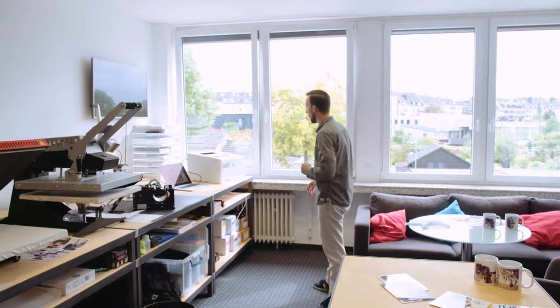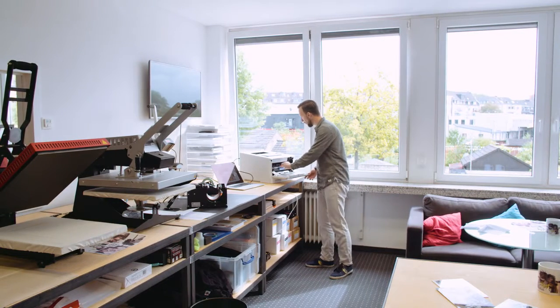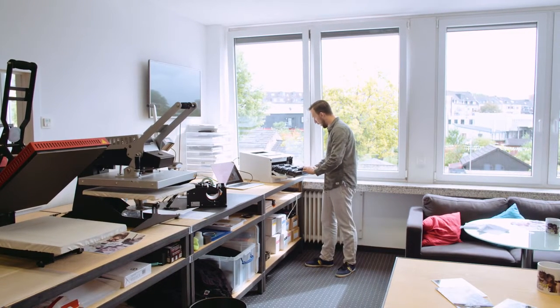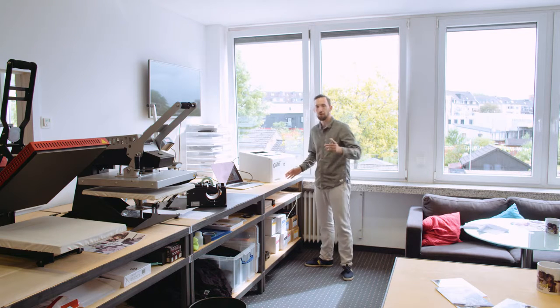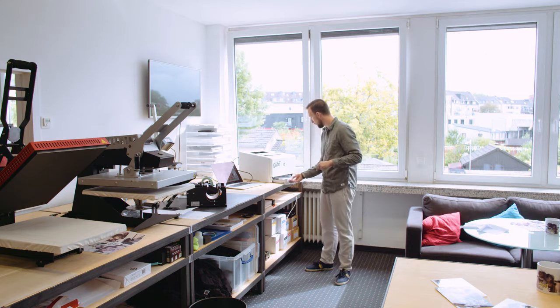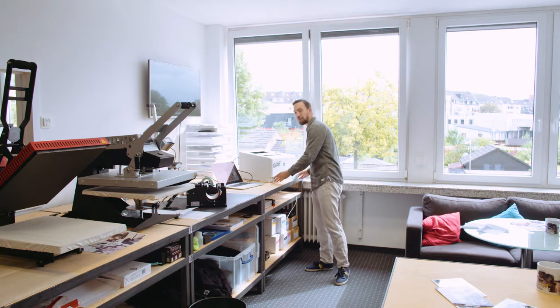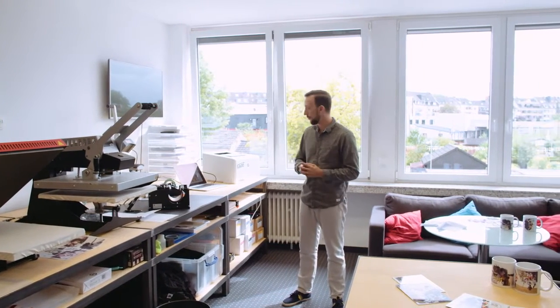Alright, but before we start, I'm going to check if I have the Ghost Sublime Toner cartridges inside my printer. So I open the printer and check if I have the Sublime Toners inside. That's correct, and I close the printer again. I'm also checking if I have regular standard copy paper inside the printer. That's correct as well, because with Ghost Sublime Toner you just use standard copy paper for your transfers.